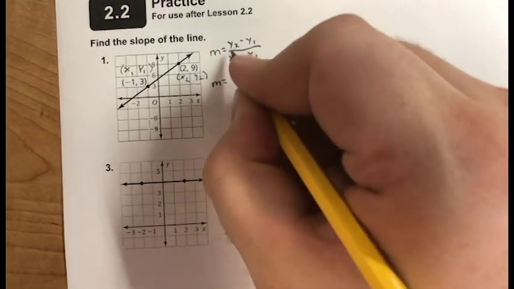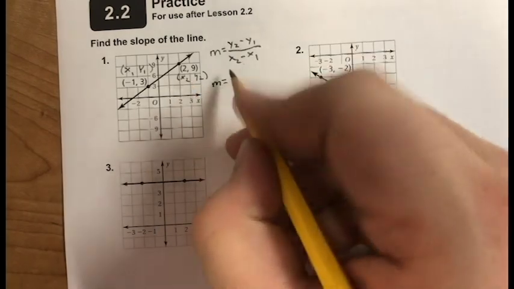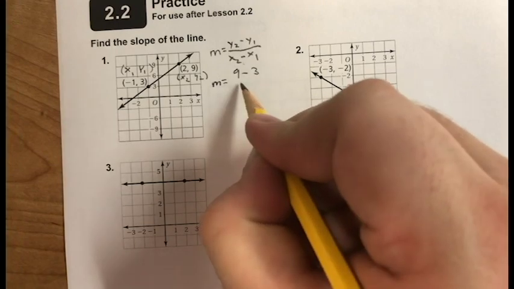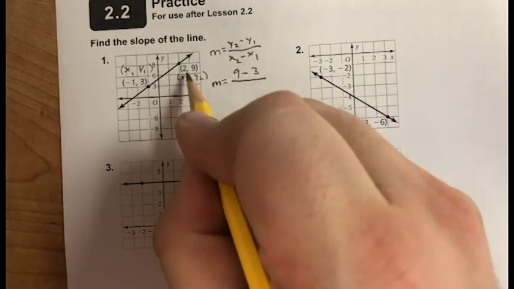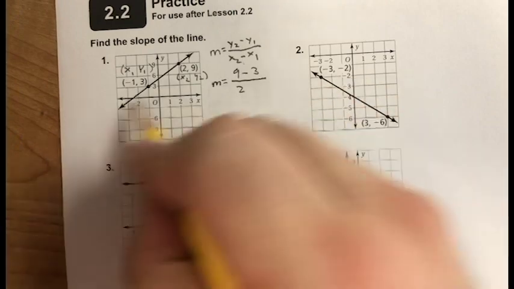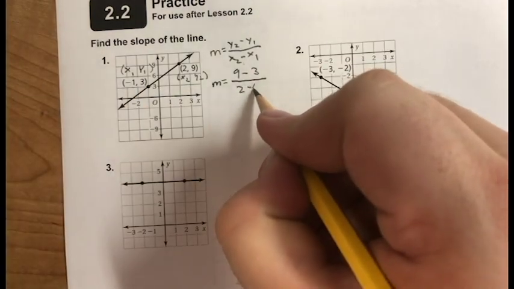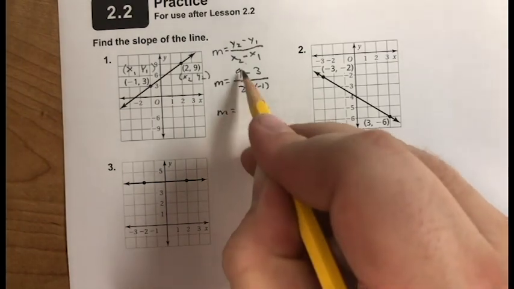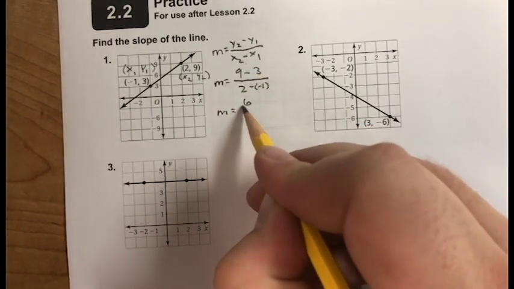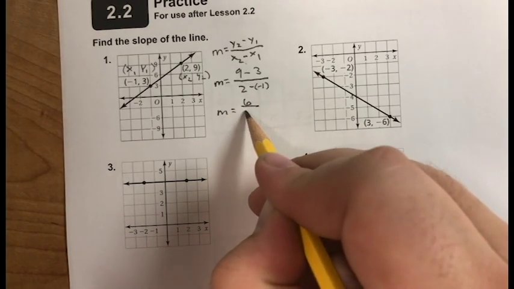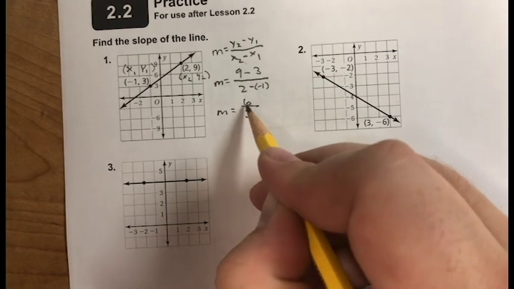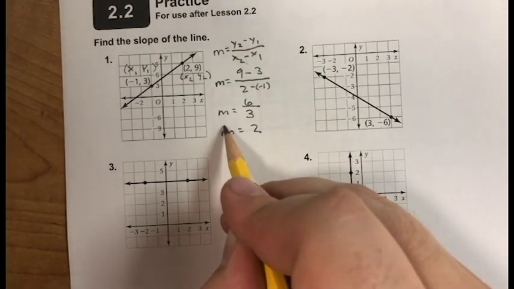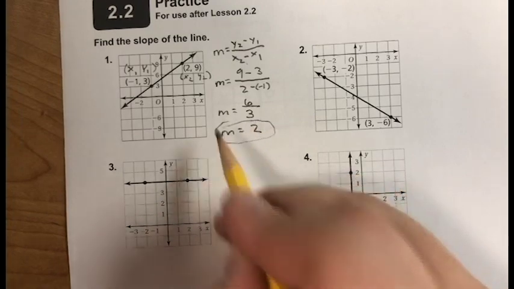So m is equal to y sub 2. Well, that's 9 according to what I've labeled. Minus y sub 1, which is 3. So I'll put that there. All over x sub 2, which is 2. Minus a negative 1. So minus negative 1. Now it's just a matter of simplifying things. 9 minus 3 gives me 6. And 2 minus a negative 1 gives me 3. Well, what's 6 divided by 3? In this case, it's going to give me 2. So my slope for this guy is 2.